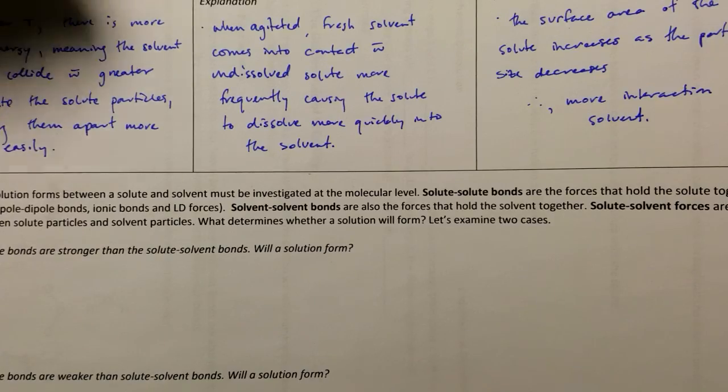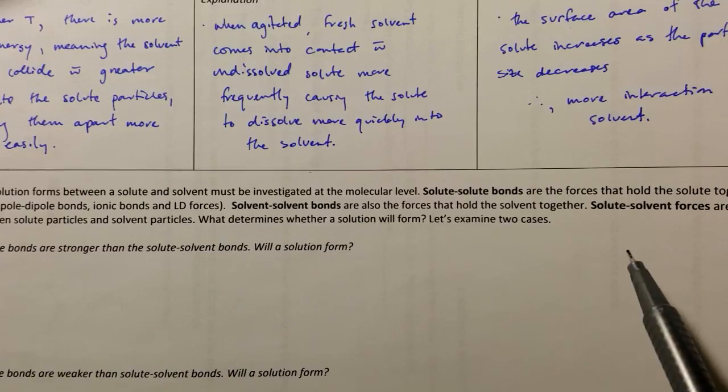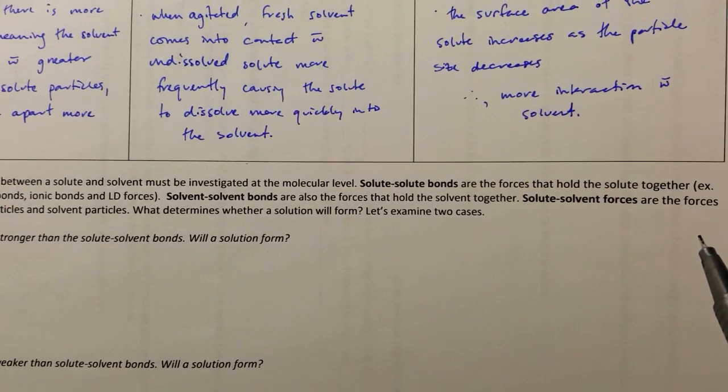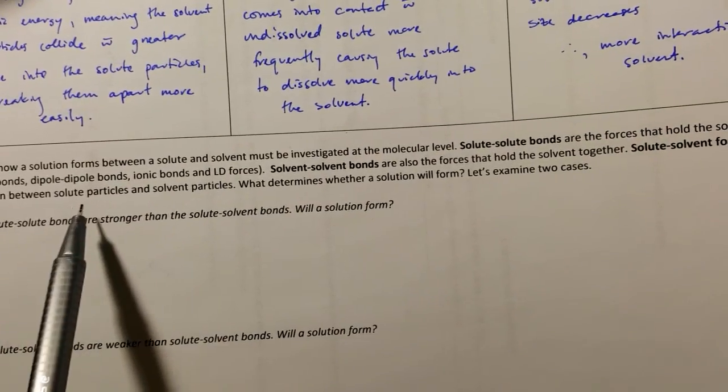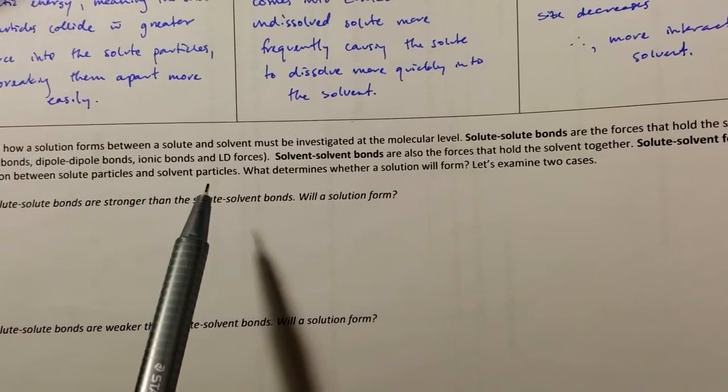But when a solute dissolves into a solvent, the solvent has to break apart to make room to fit the solute in between their particles, and the solute must break apart as well as part of being dissolved. So you end up having solute-solvent forces, which are the forces of attraction between the solute particles and the solvent particles.